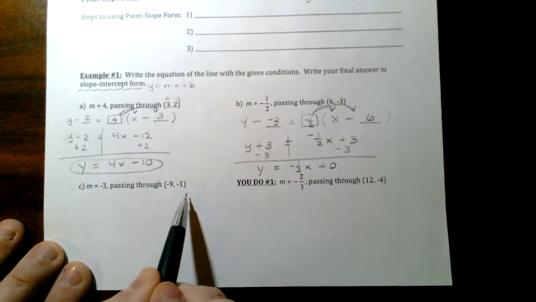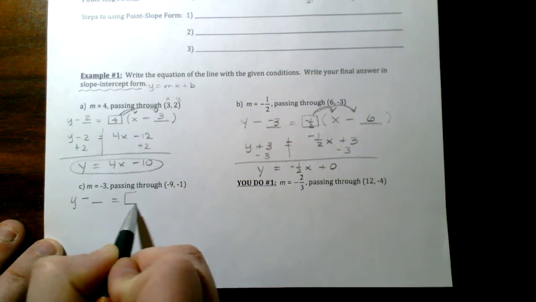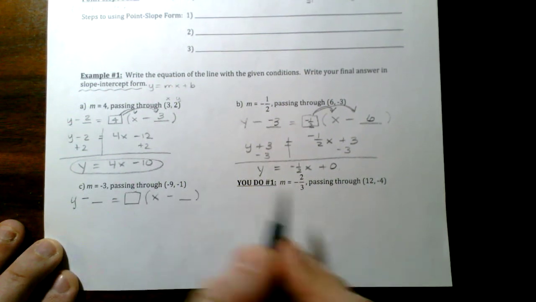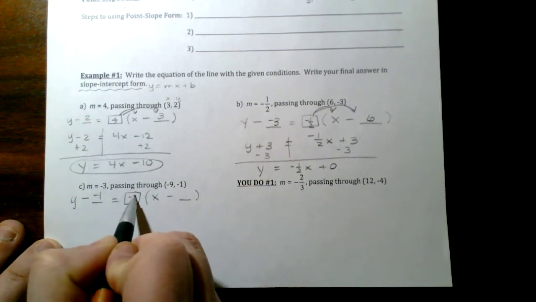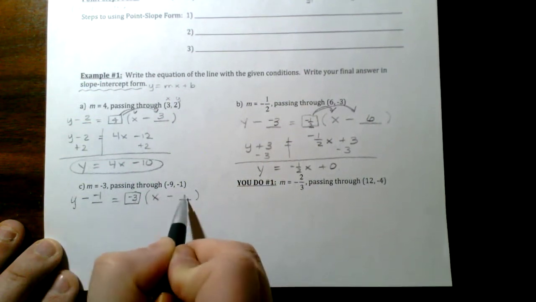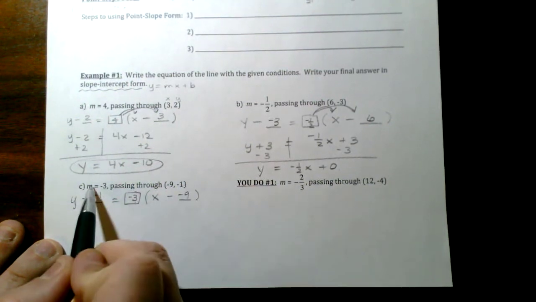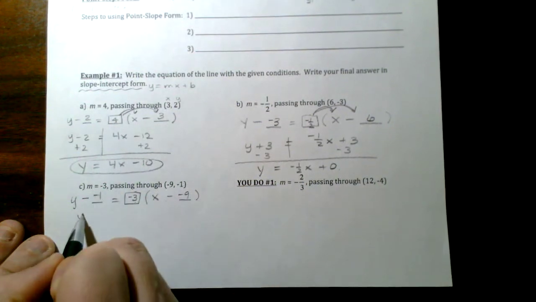All right, last one. Y minus something. Fill in negative 1, the y value. Fill in negative 3, the slope. Fill in the x value is negative 9. Be careful with your substitution. These are not in the same order that you put them in. You have to pull the correct numbers.